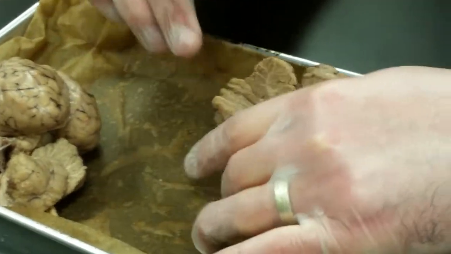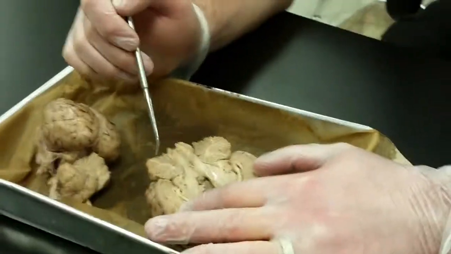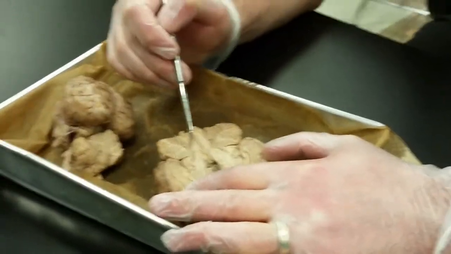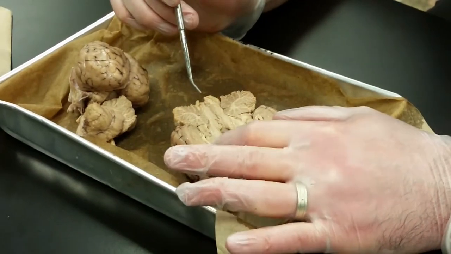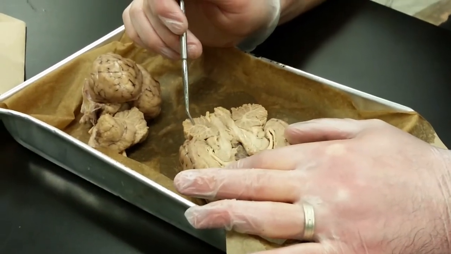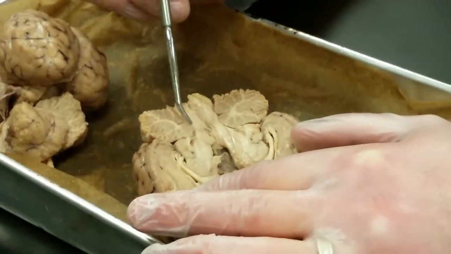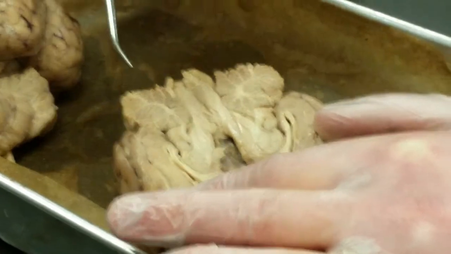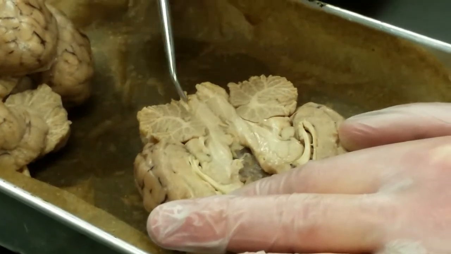Okay, let's look at the cerebellum, or the little brain. It's composed of white matter, just like the cerebrum is, and gray matter, same in the cerebrum. The white matter is deeper to the more superficial gray matter. The primary function of white matter is quick relay. They're made of myelinated neurons.